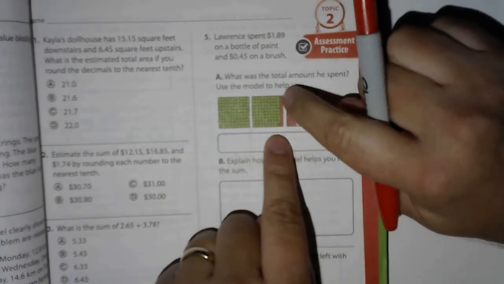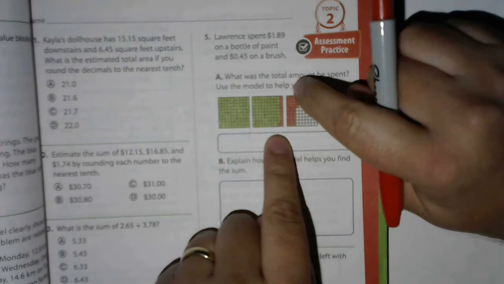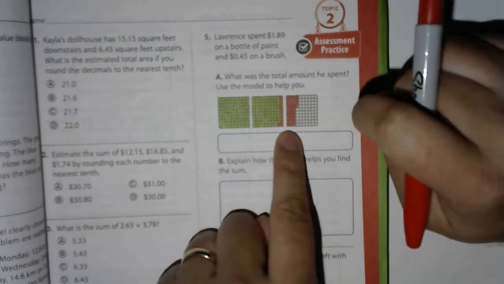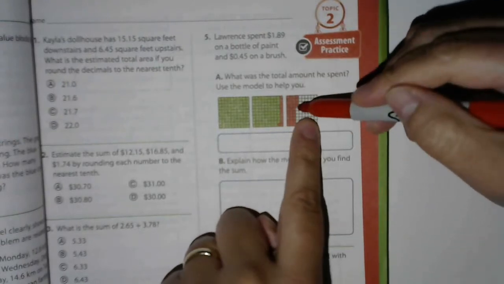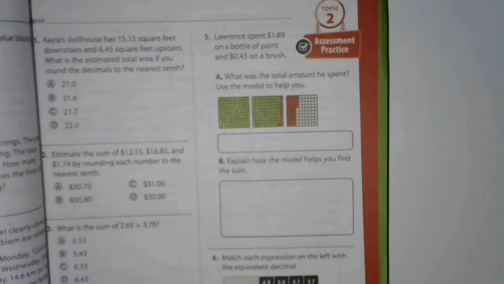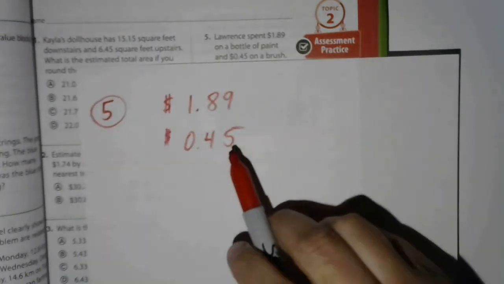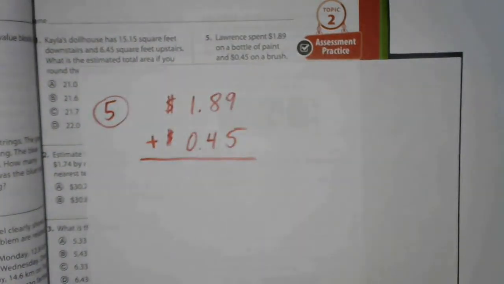So there's one line with 4, one line with 4, one line with 10, 20, 30, 40. That's 40 blocks there. Plus that one there, it's 41. 42, 43, 44, 45. So the model is there to kind of help you out. We could literally just count up all of those, or if we like this method, we could just take $1.89 plus 45 cents and add them together.